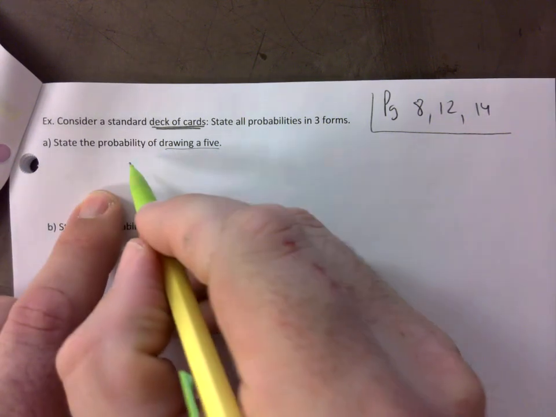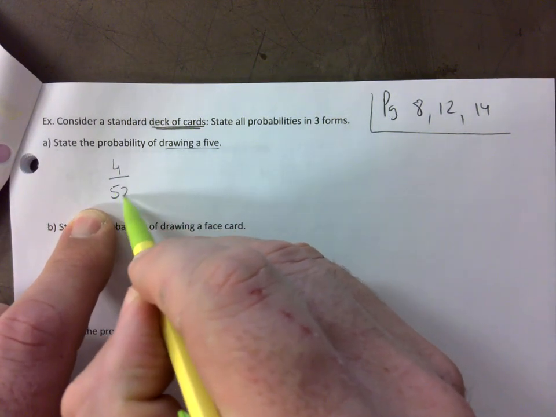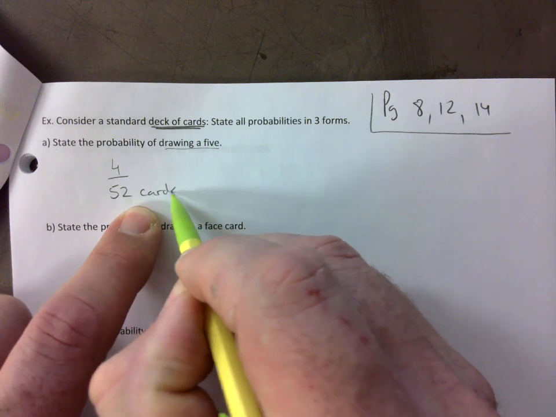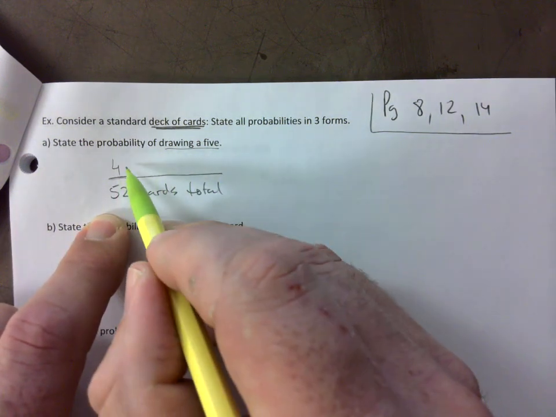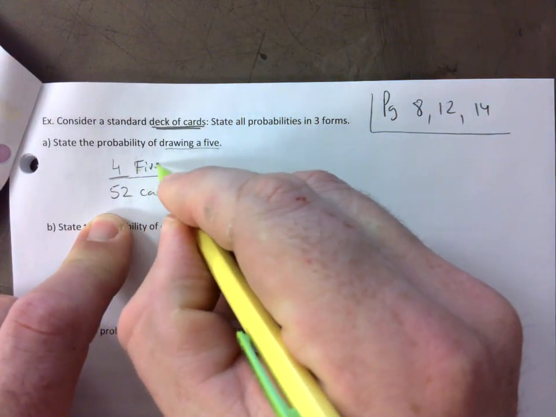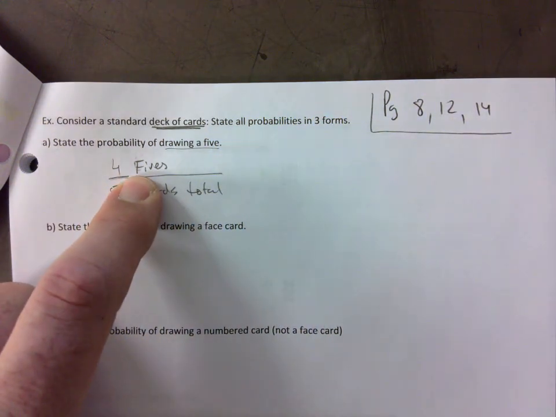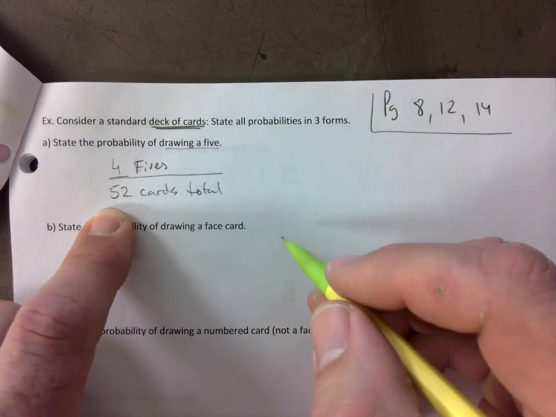So drawing a 5, we've got 4 of them, right? Out of 52 cards. This is your total, and it's 4 5s. I will write that actually. 4 5s. Right? There's 1 for clubs, 1 for spades, 1 for hearts, 1 for diamonds. So there's 4 of them. So this is what we're after.